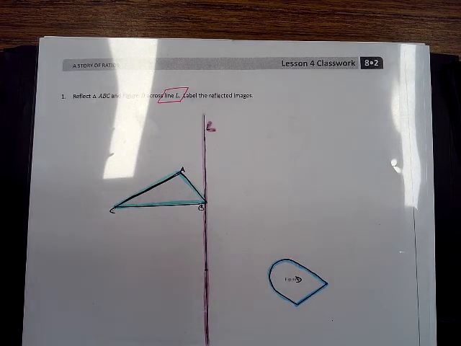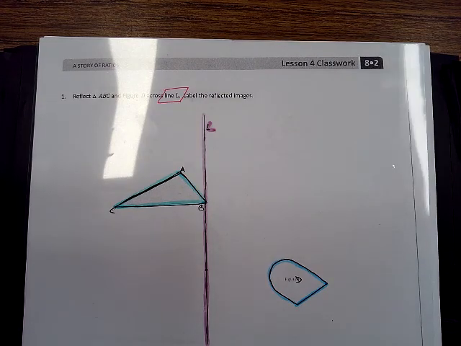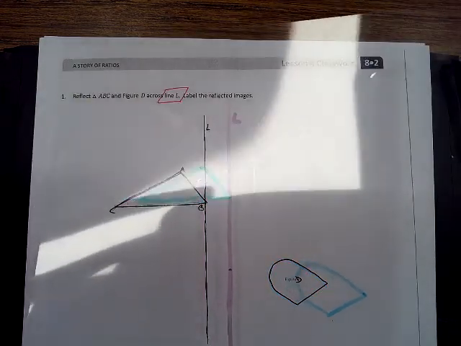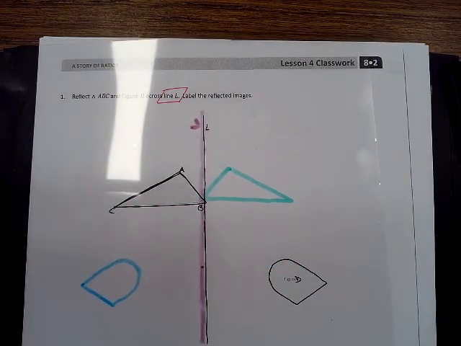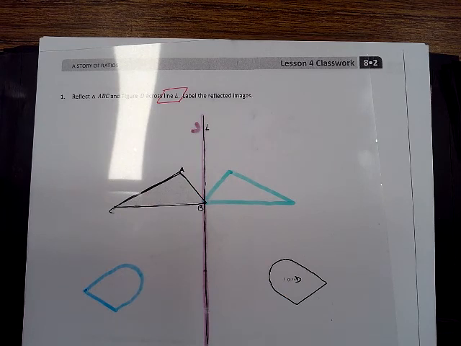Now the reflection, remember, think of it like a flip. It flips over the line. So let's lift up the transparency and flip it over the line. So the line stays in the same place, but everything gets flipped. Do you see how it looks like the triangle and figure D are looking in the mirror? That's what it should look like to you. It looks like a mirror image.